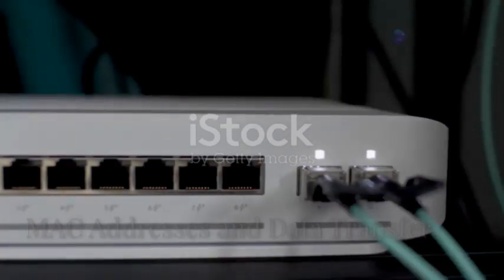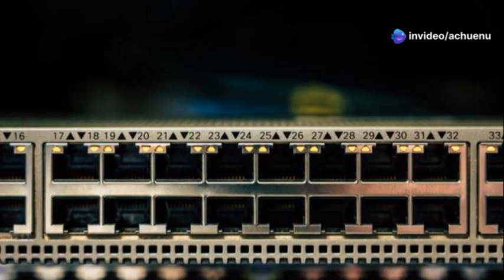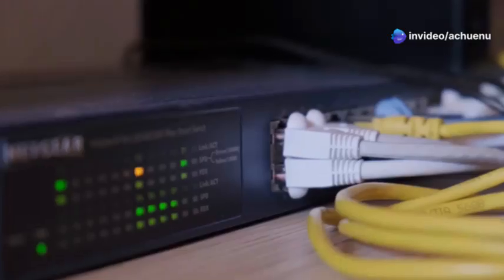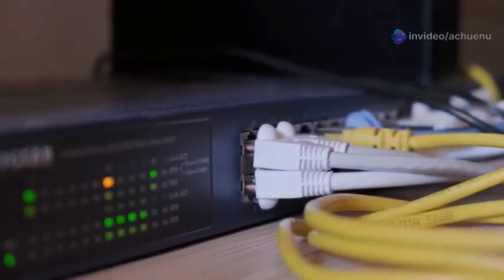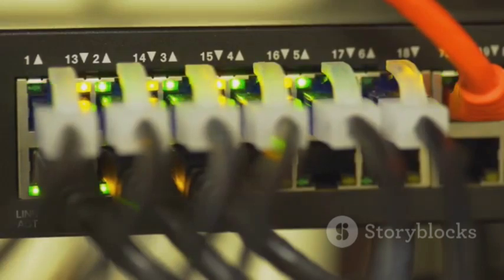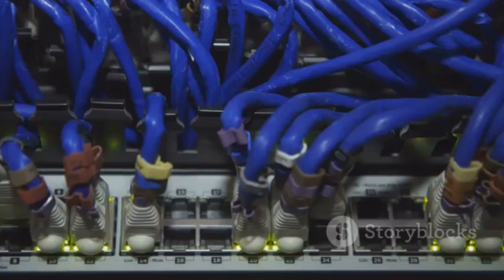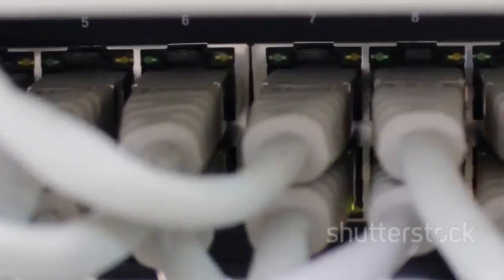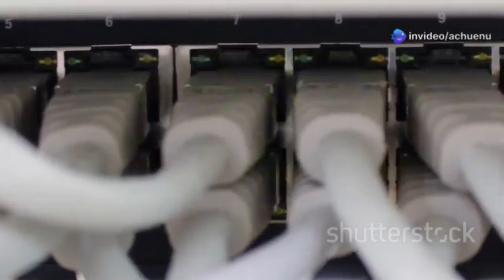Switches use something called MAC addresses, which are unique identifiers assigned to network interfaces. When a switch receives data, it checks the destination MAC address and sends the data only to the corresponding device, instead of broadcasting it to all devices. This makes data transfer more efficient and minimizes congestion.